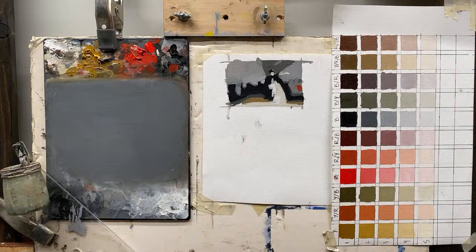So this one might not work out too well, since the entire painting is keyed cool, and cool colors are the weak point of the Zorn palette. But it'll still be fun to see what we can do.